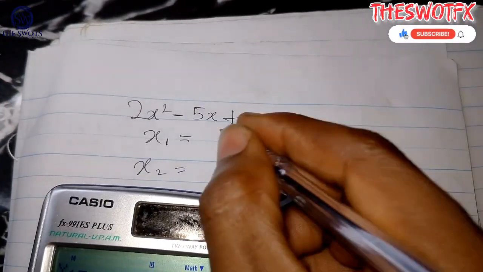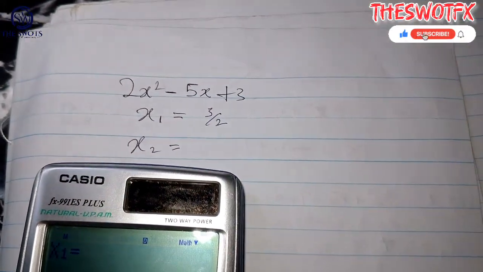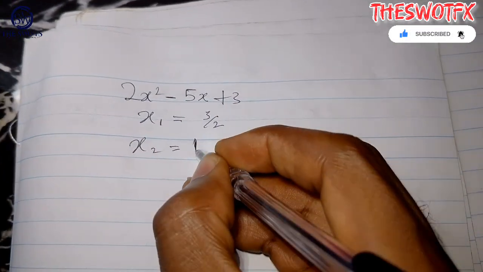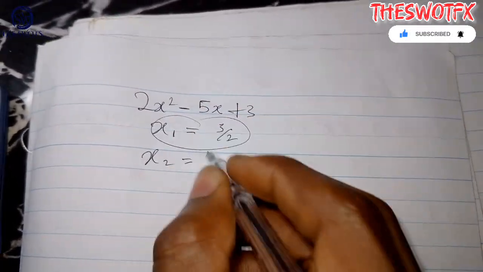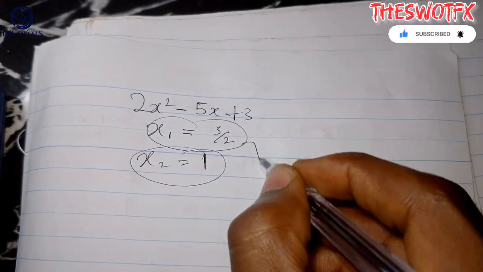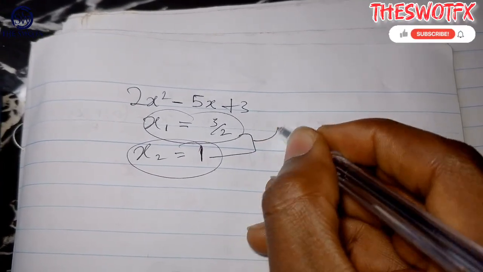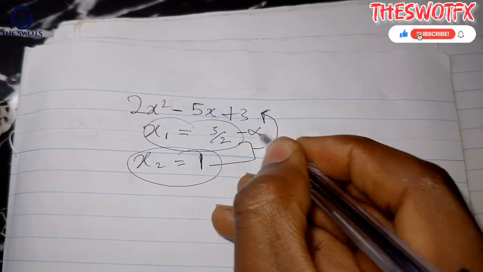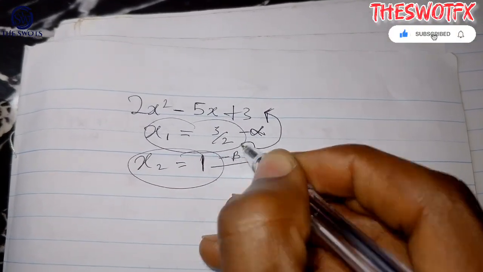Our x1 is 3/2 and our x2 is 1. Now we want to form this question back. We want these two answers to give us this question back. So this is our alpha, this is our beta.